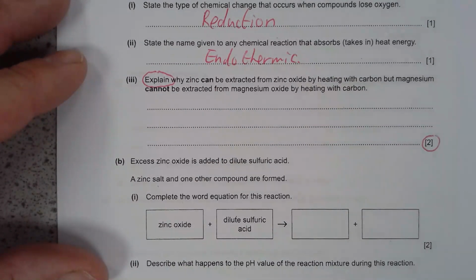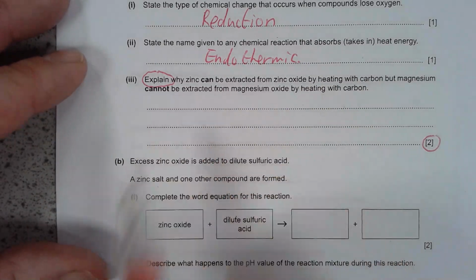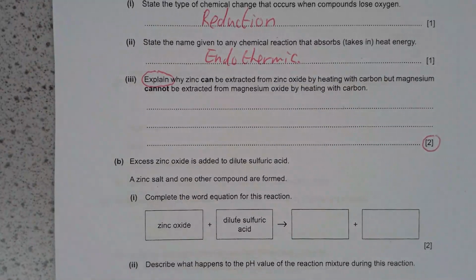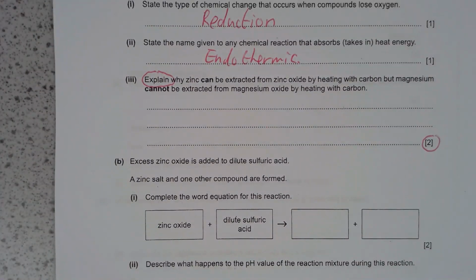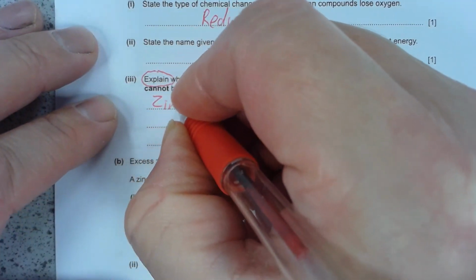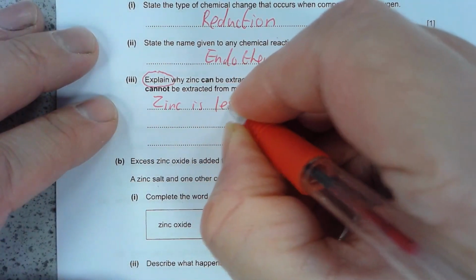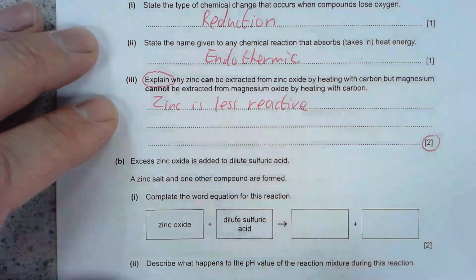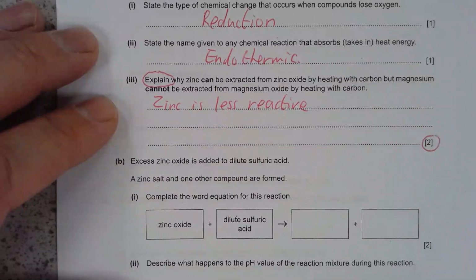Yeah? Explain means why. So, explain why zinc can be extracted. First of all, what's the key knowledge we're looking for here? You need to do the reactivity series. The reactivity series, good. So, if we're extracting by reduction with carbon, what does that tell you about the metal you're extracting? Is it more reactive or less reactive than carbon? Spot on. So, zinc is less reactive. Now here's where precision comes in. Less reactive than what? Less reactive than my shoes? No, less reactive than carbon.